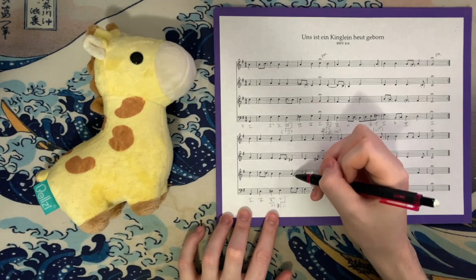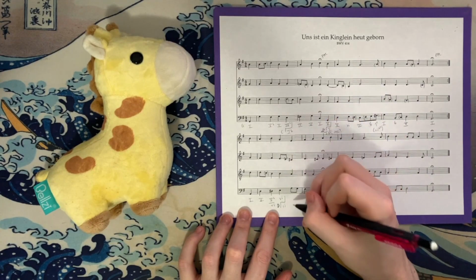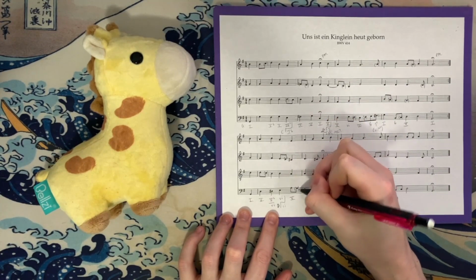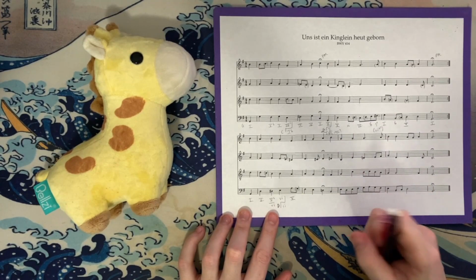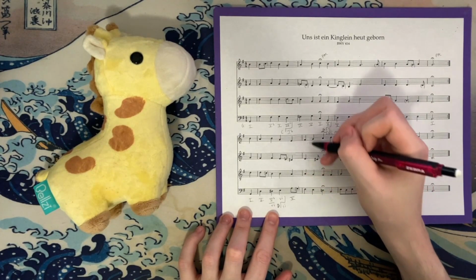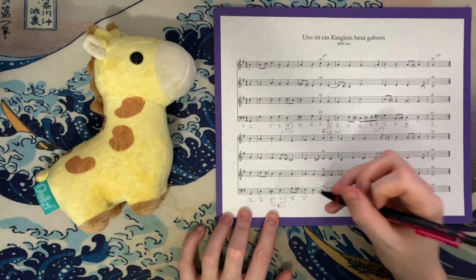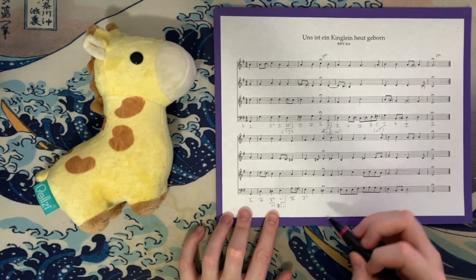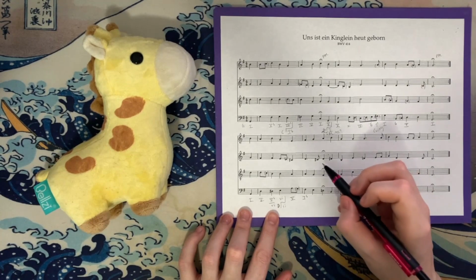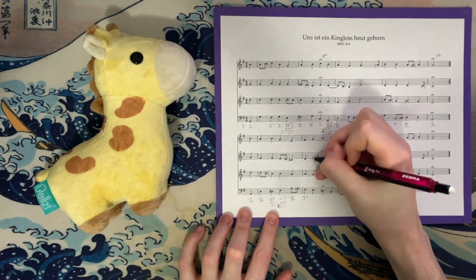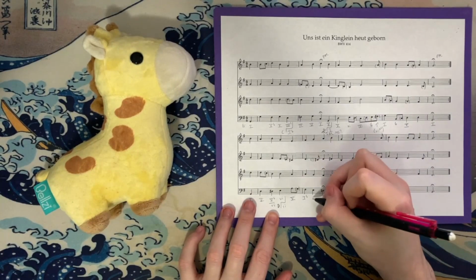We then have A, C sharp, and E, which is our 5 chord. Passing 7th in the bass, F sharp, A, D, and F sharp. There's our tonic triad in first inversion. We then get a pattern that we see quite a bit in the chorales. We have E, G, C sharp, and G. This D is probably a 7/6 suspension over the bass.